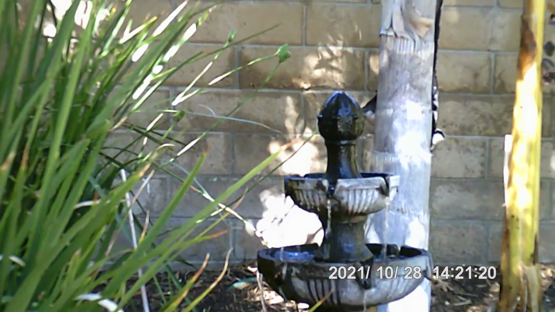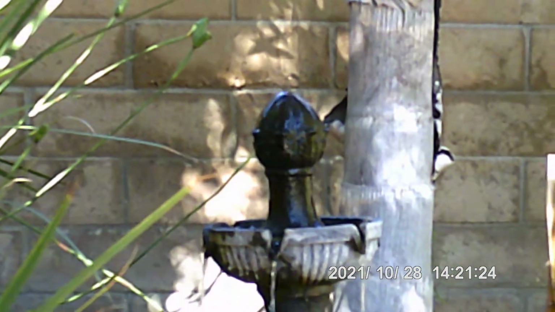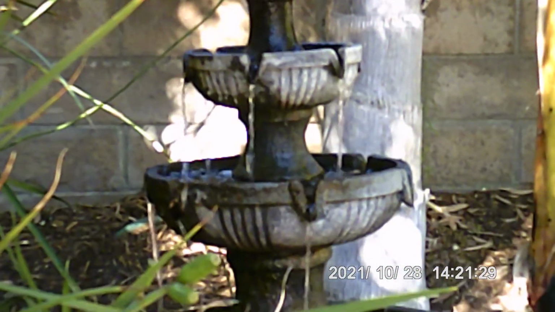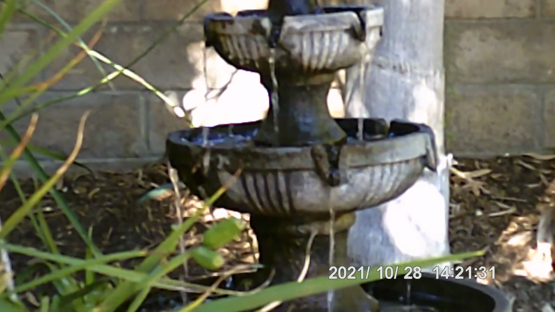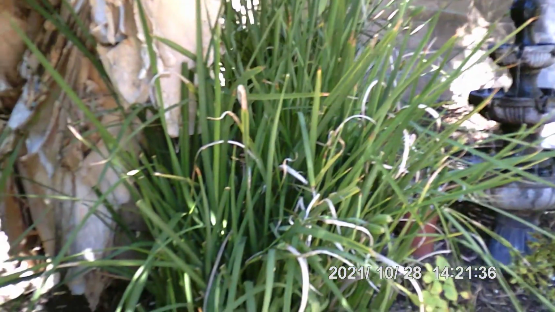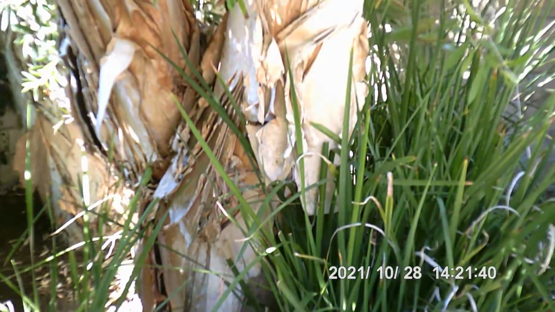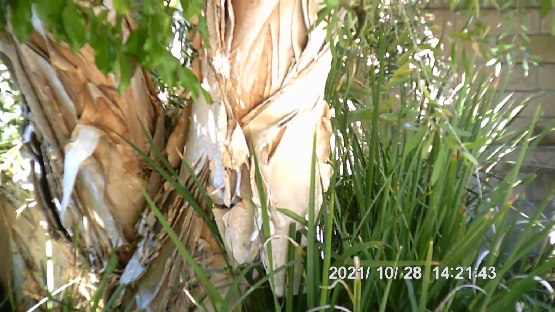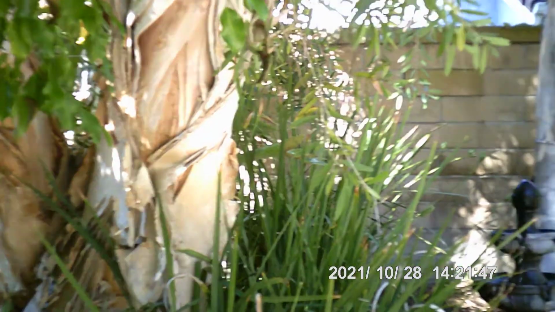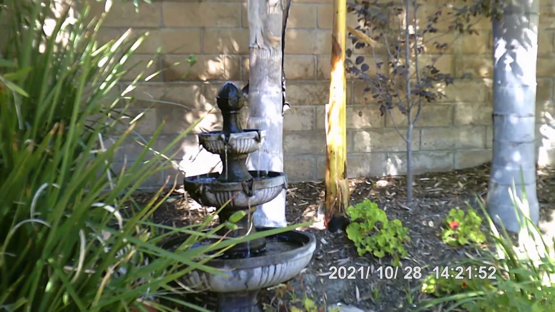Let me bring it in on the fountain, and let's see if it autofocuses. Well, that's my test. I would think that this would work better in a shaded area. It seems like it's not stopping down much when it sees bright areas, and it may be overcompensating. But this is basically what I'm getting.